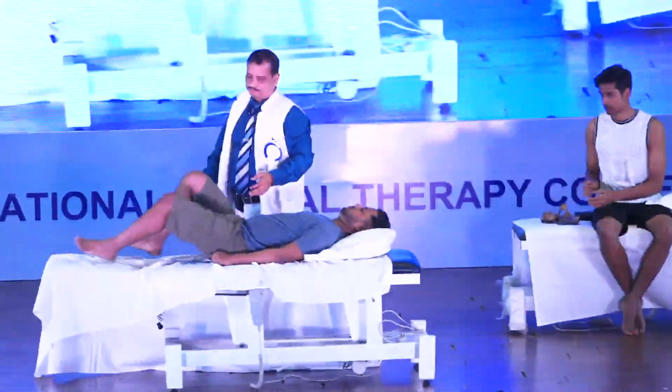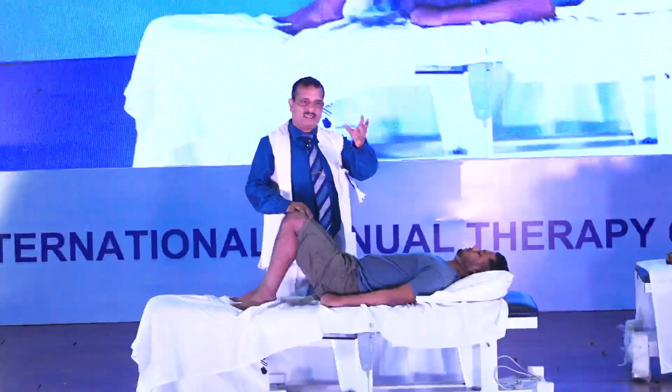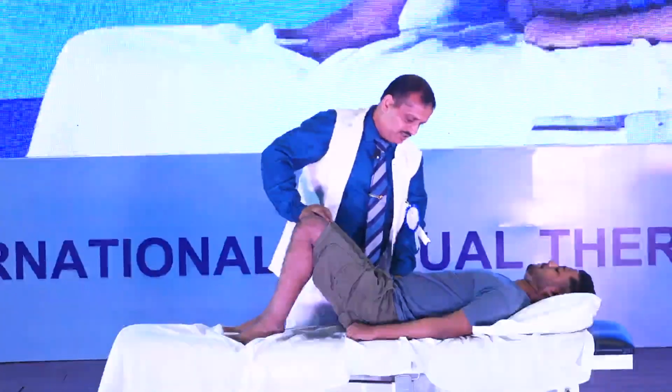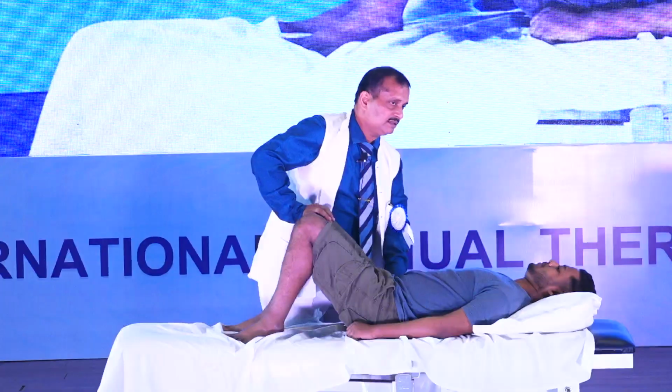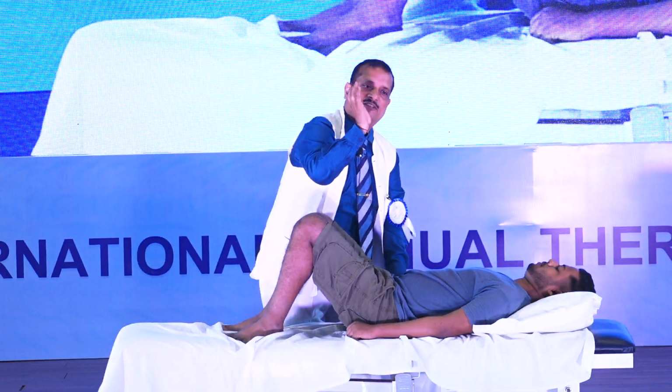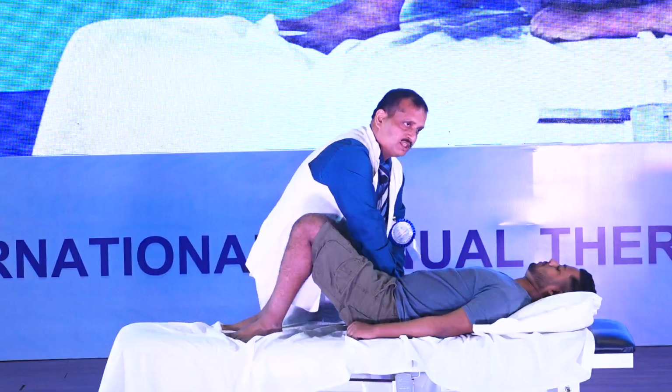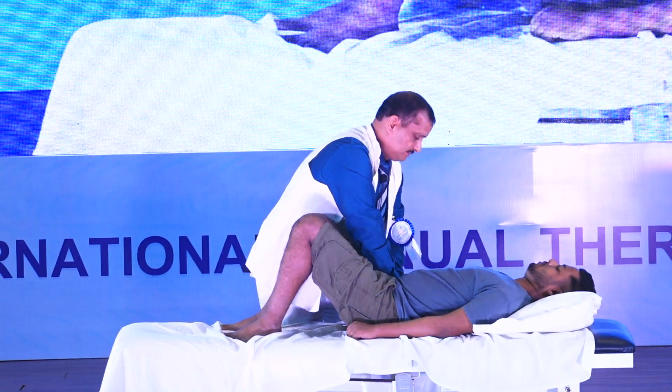come to crook lying. As it is anteriorly rotated, ASIS is down and PSIS is up, apply the posterior rotation. So how to apply posterior rotation? From the inferior part of the ASIS, place the pisiform, and apply the force posterior, superior and lateral.